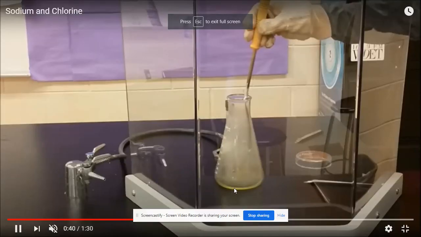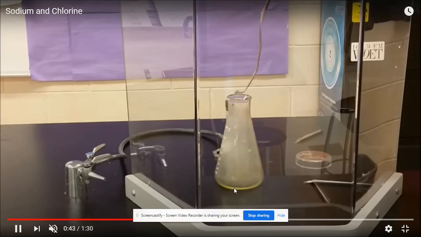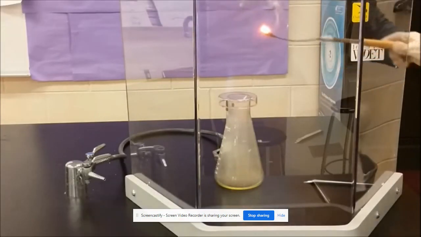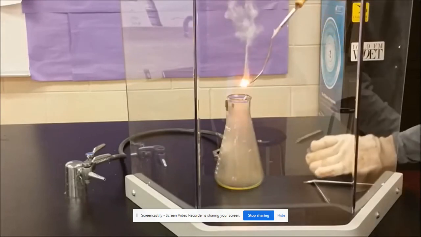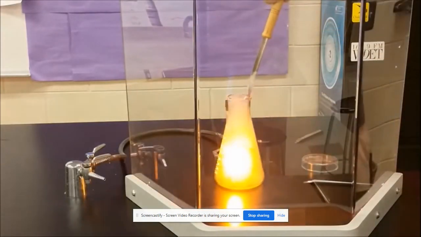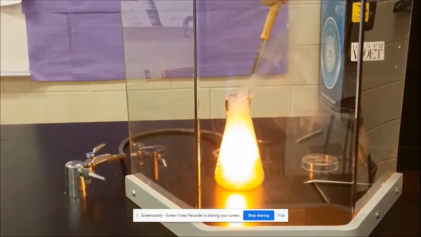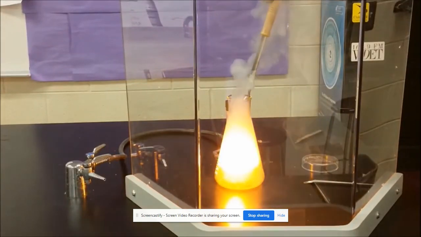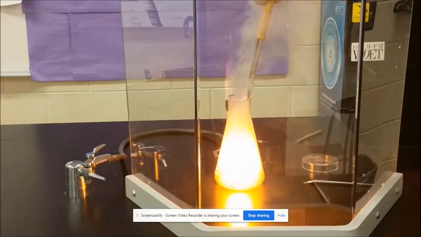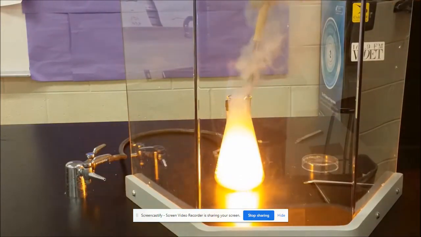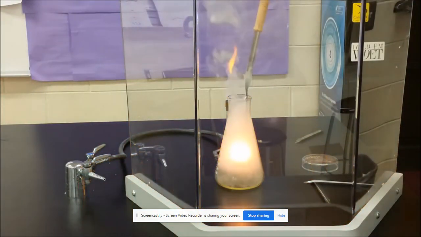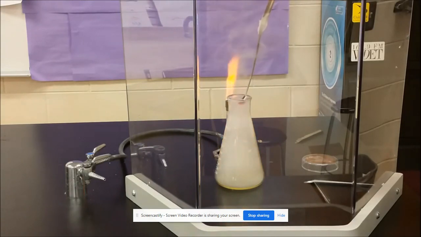So here we see Mr. Milam helping us out with the sodium and chlorine reaction again. He took the piece of sodium metal, heated it up so it's molten, it's red hot there. And as he puts it into the chlorine gas, we see this very bright reaction happening. Obviously very exothermic as it's releasing lots of light and heat. It's glowing with that yellow color that, if you remember back to the flame test lab, was very indicative of when we were burning the sodium chloride in the water, making that bright yellow flame, that sodium vapor flame.